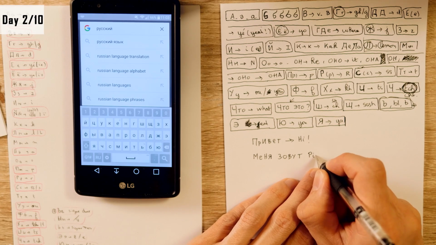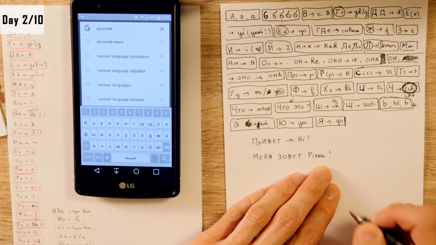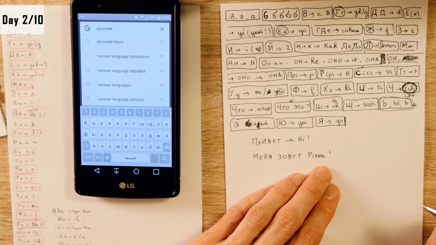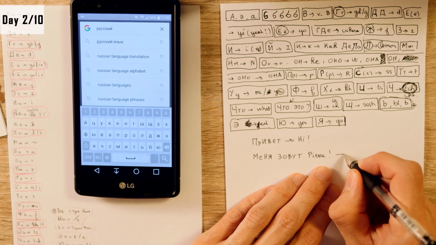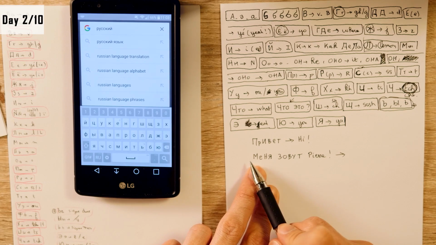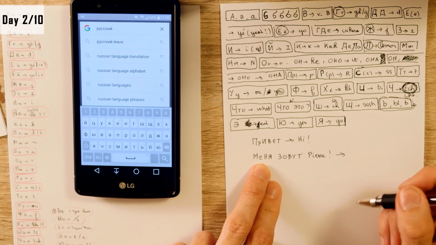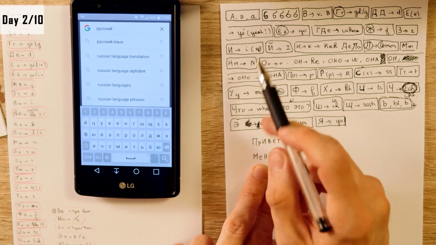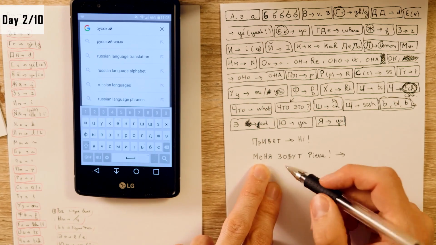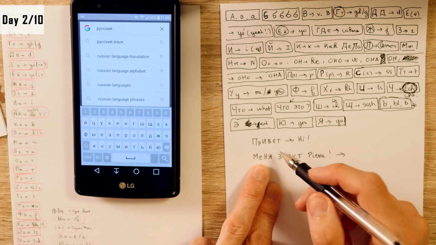I will write it like this because I don't know how to write my name. Maybe I can try. So this is M, similar to our M. I think it is pronounced more like A for this word.